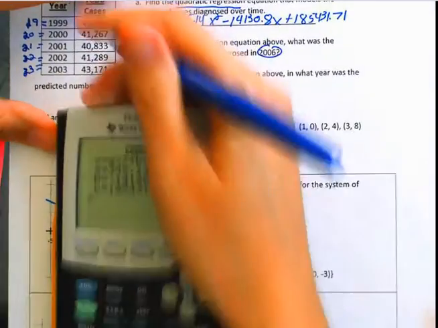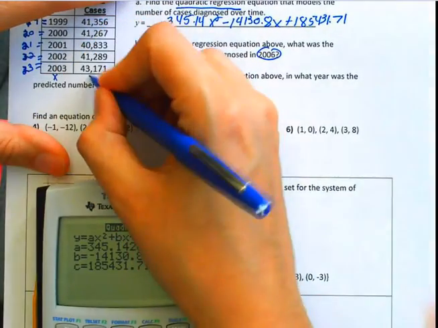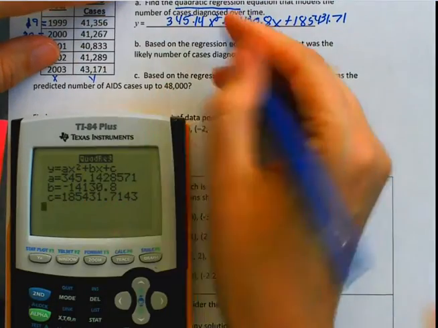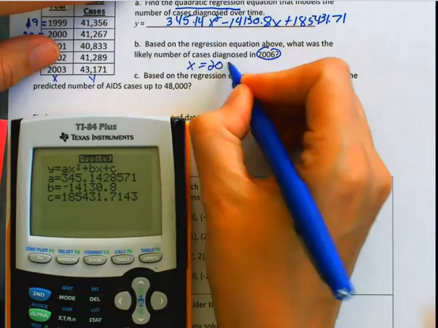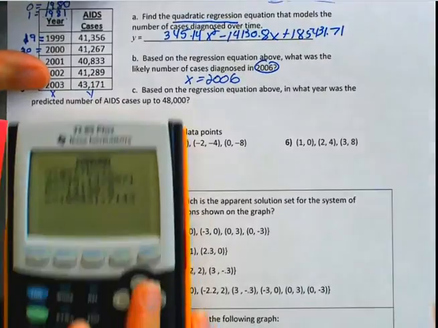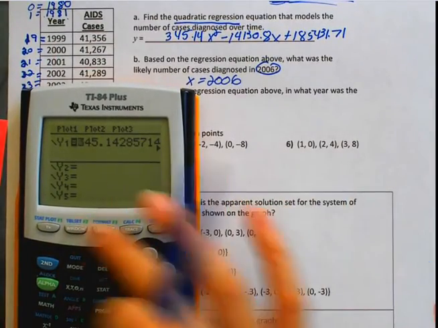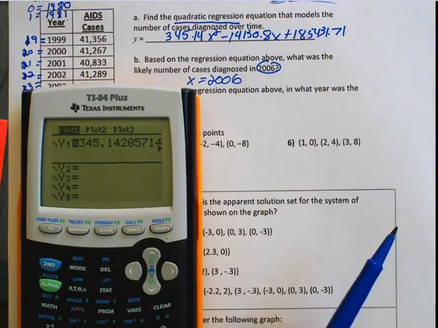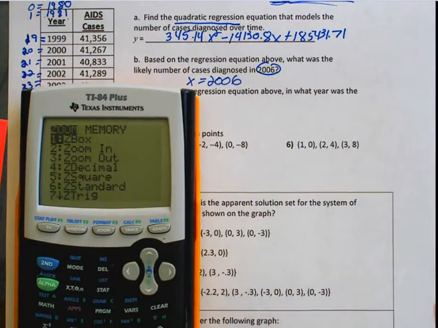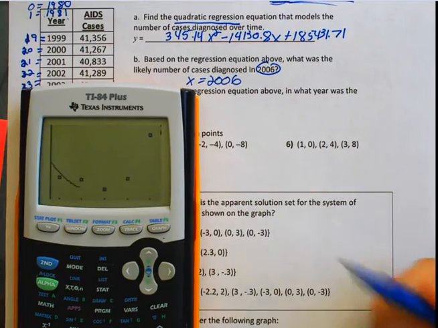Remember that this is x and this is y, so they gave me x equals 2006 and they're looking for the number of cases. In y equals, it pasted our equation, but you need to make sure you turn your stat plot on, and then if you zoom 9, that will take you to where the scatter plot is.